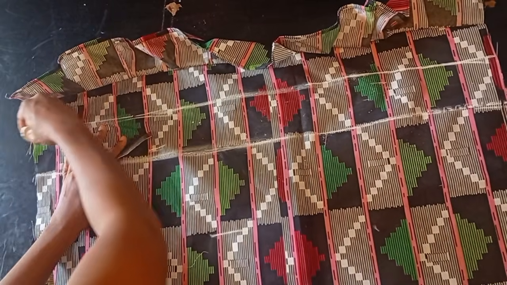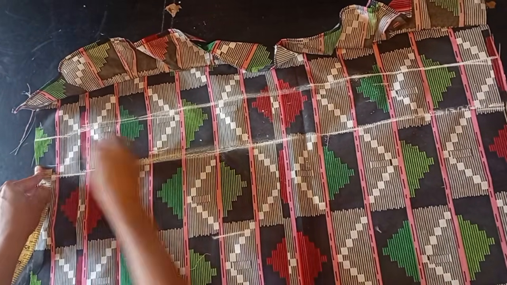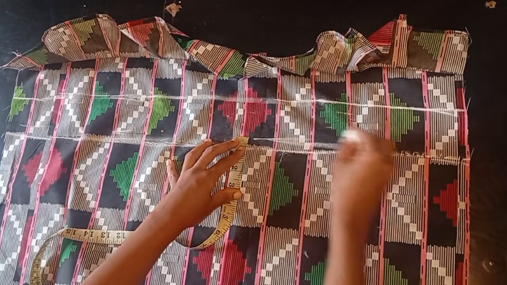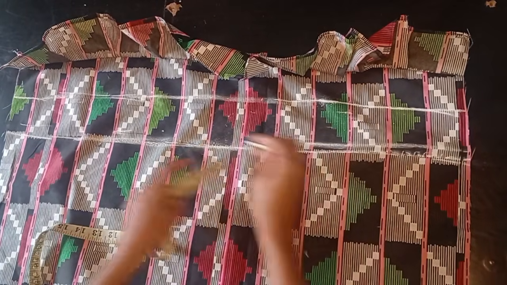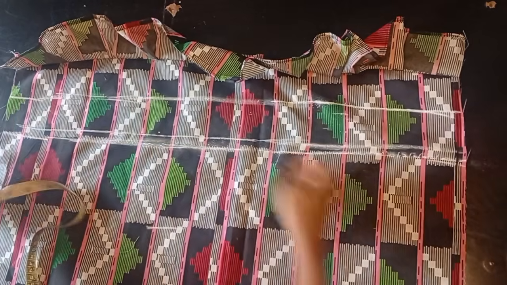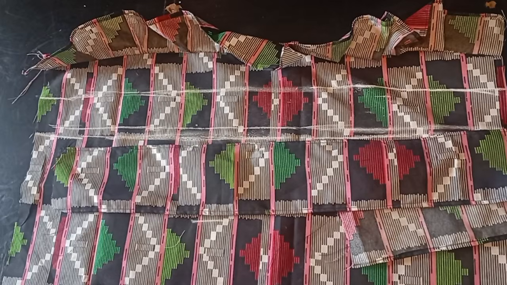So this 2.5 is not a standard. Please measure from where your last ruffle ends to where your under bust measurement is. Then go ahead to mark the midpoint of it. If you're adding more layers, that is 4, because I added 3, you have to like divide it again.